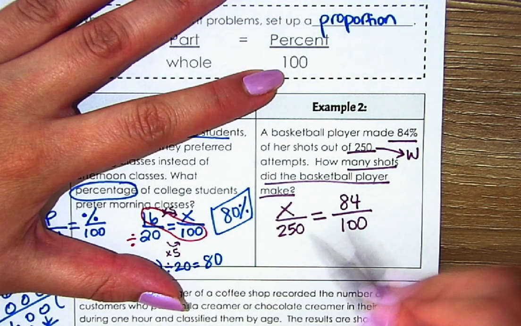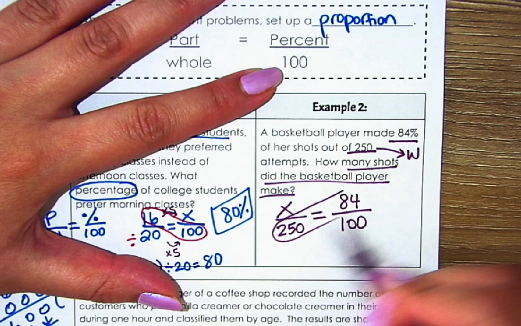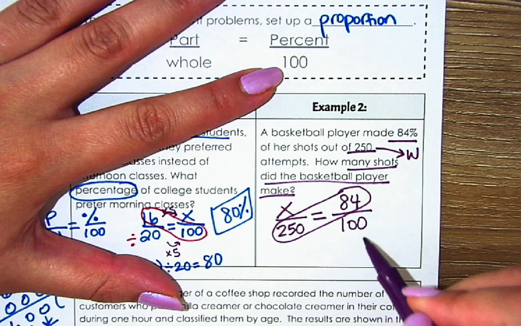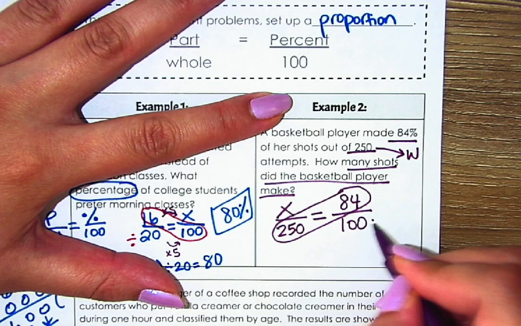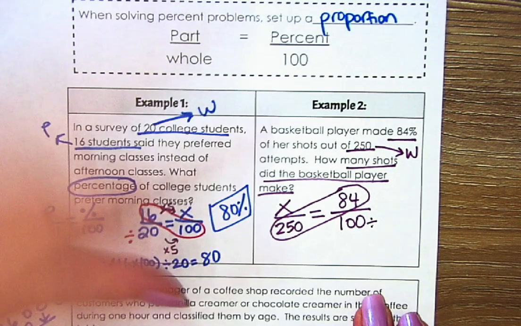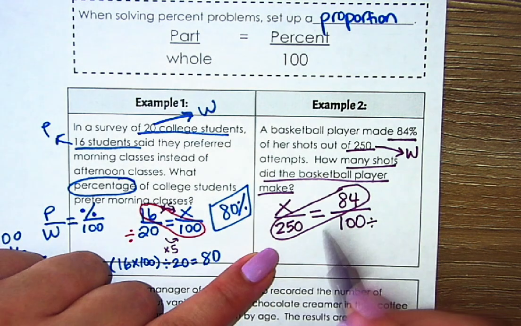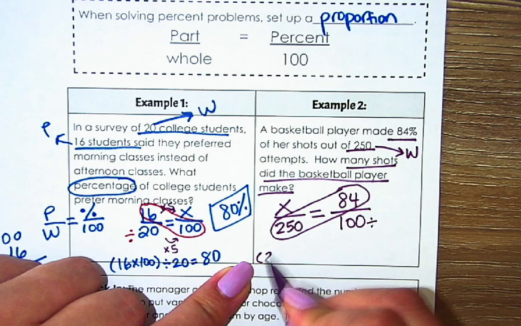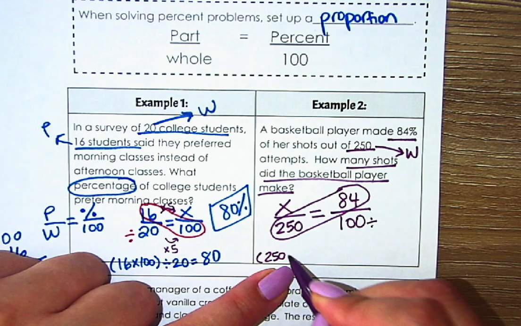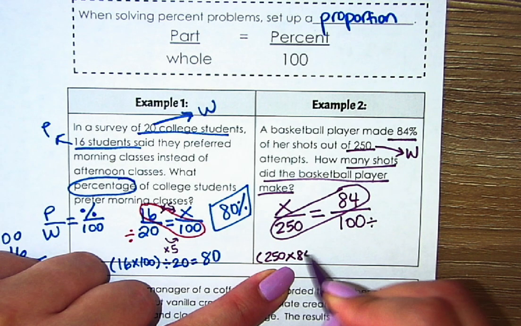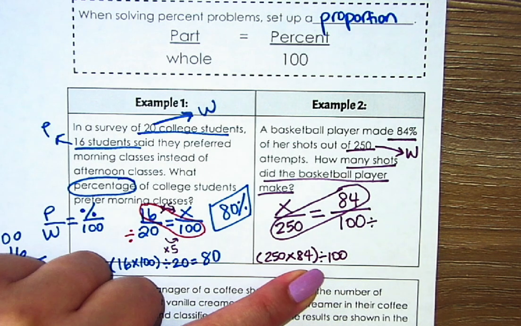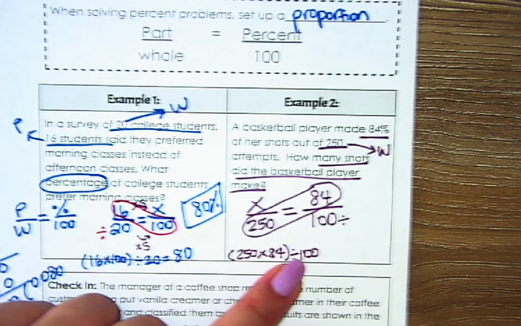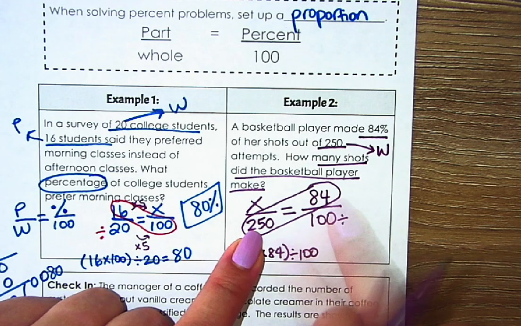So again, in order to solve this, you would cross multiply the numbers across from each other, and then divide by 100. Okay, Desmos people, remember, put these in parentheses, 250 times 84, and then divide it by 100. Okay, my non-calculator people, we gotta do it the long way. So 250 times 84.